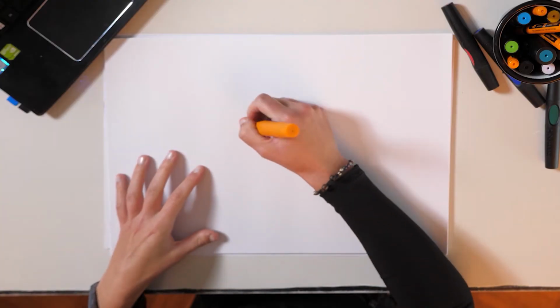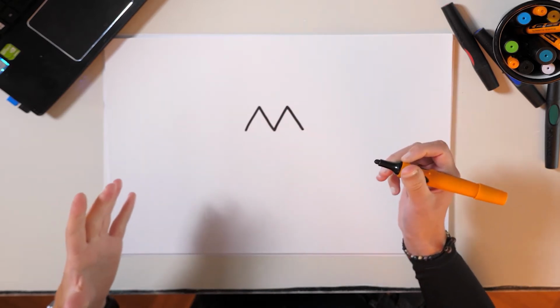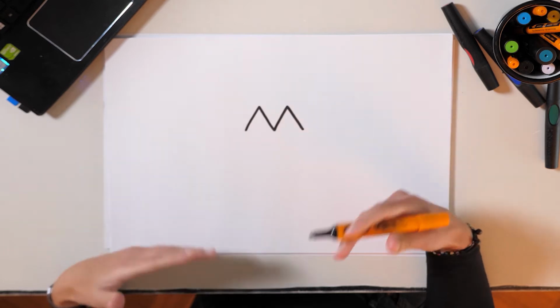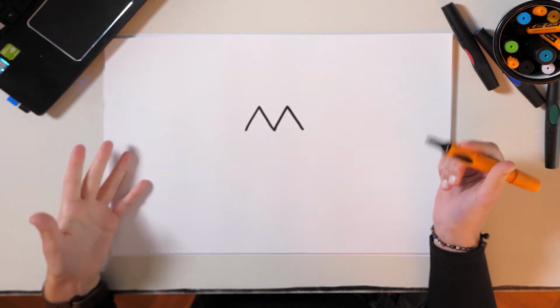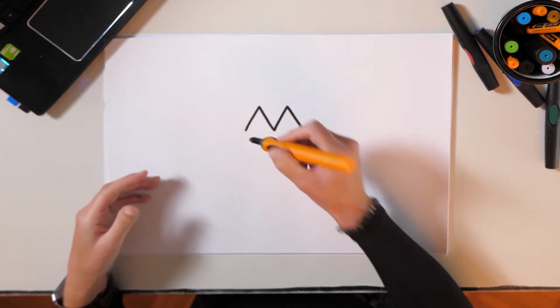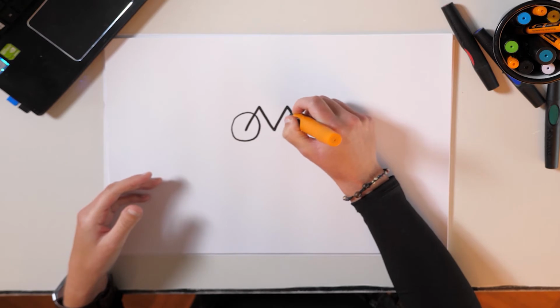So eventually I came up with this way of drawing a bike. And it goes something like this. It's called the M bike. And it's called that way because you start with the letter M, or kind of like a letter M. And this is the frame, because I found out that that was the hardest thing for me to draw. And with the frame, you can easily attach the other parts, such as the wheels, which are quite easy shapes, obviously.